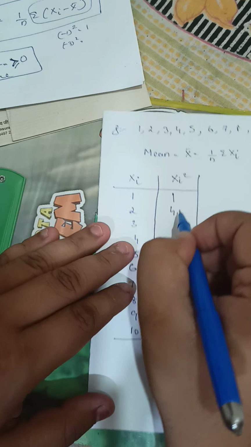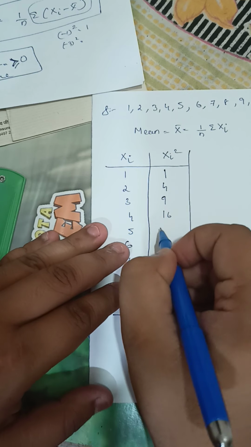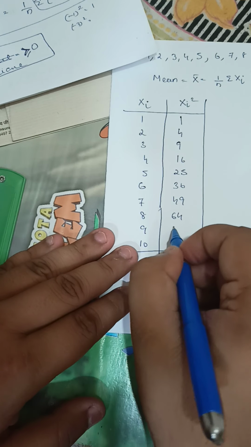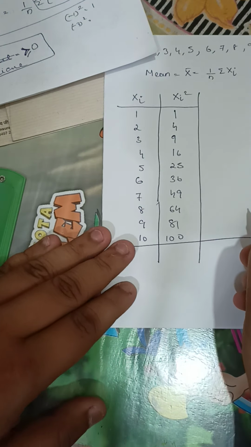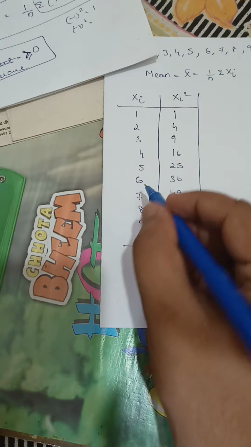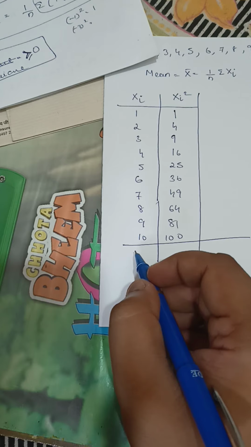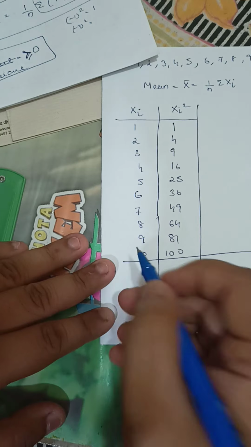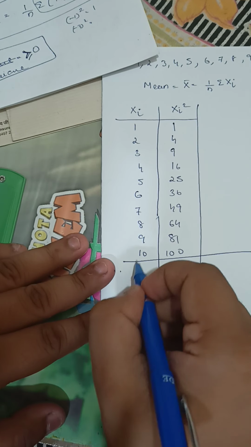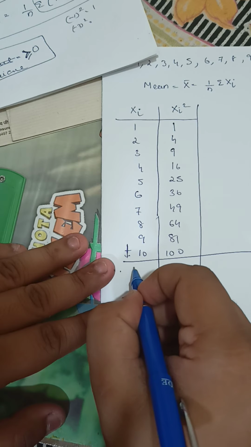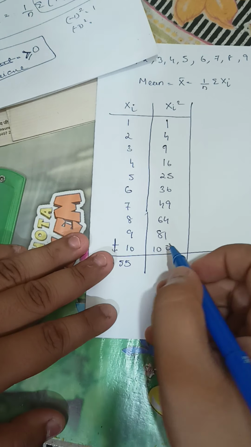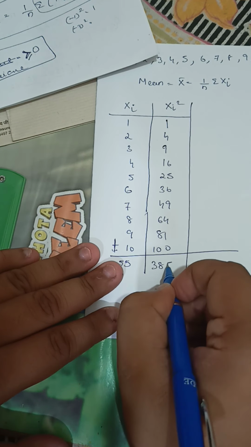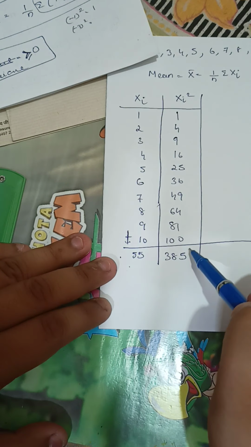1 സ്ക്വയർ 1, 4, 9, 16, 25, 36, 49, 64, 81, 100. ഓക്കെ, ഇതിൻ്റെ summation xi എത്ര കിട്ടും? ഇതെല്ലാം കൂടി ആഡ് ചെയ്താൽ നിങ്ങൾക്ക് എത്ര കിട്ടണം? എനിക്കോർമ്മയുണ്ട് 5.5 ആണെന്ന്. എന്നാലും നിങ്ങളൊന്നും കൂടി കണ്ടുപിടിച്ചോളൂ. ഇതെല്ലാം ആഡ് ചെയ്താൽ you will get it as 55. And here when you add all the squared observations you will get it as 385.